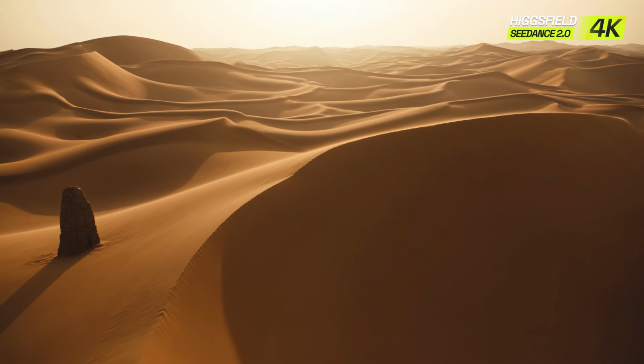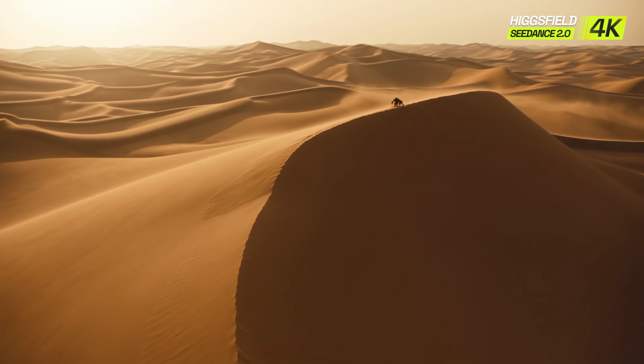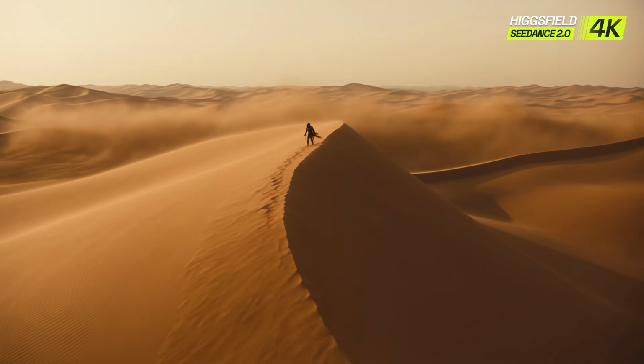You can use this workflow for any kind of content, but I'm obsessed with using it to recreate real under-the-ocean shots.